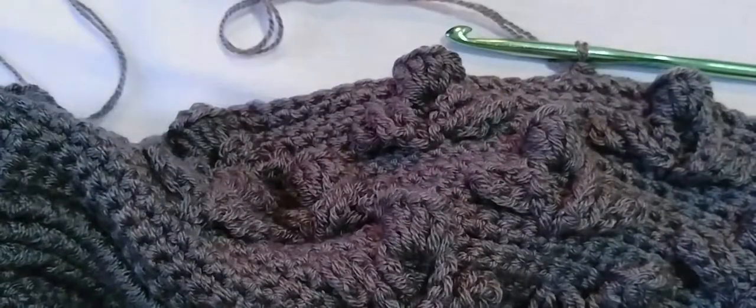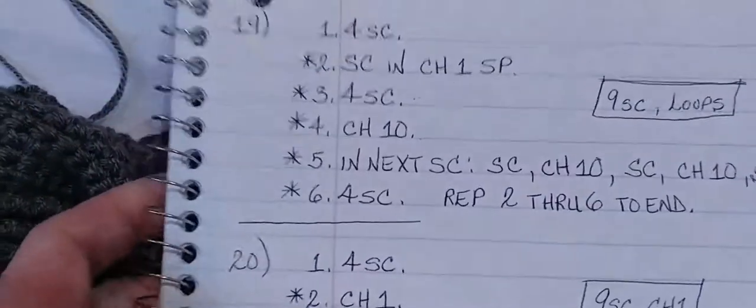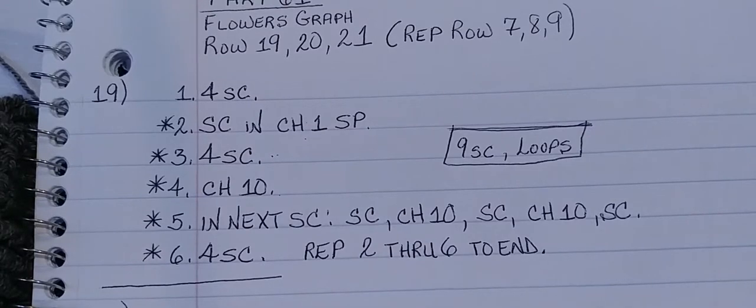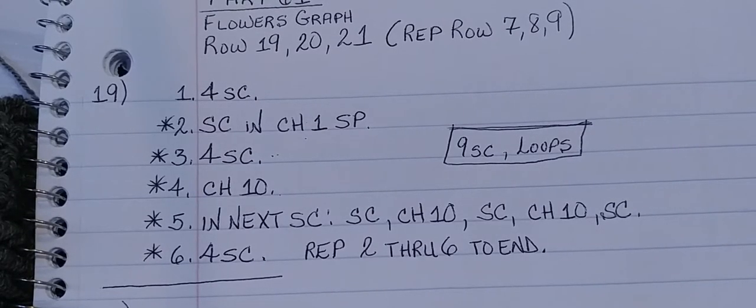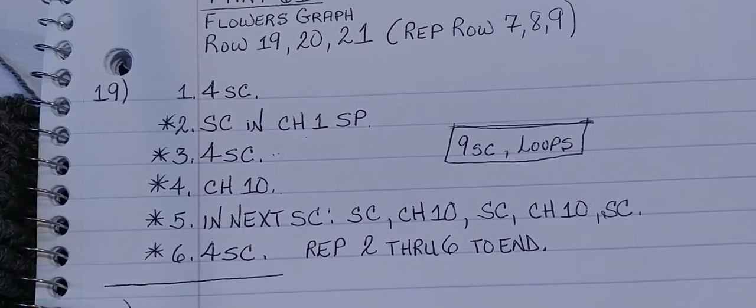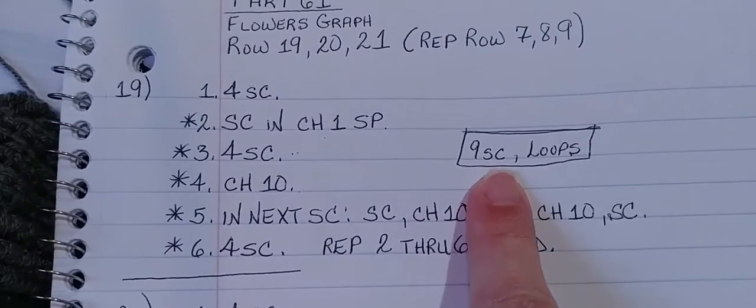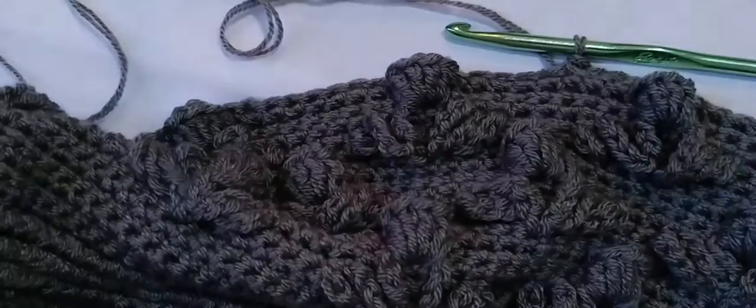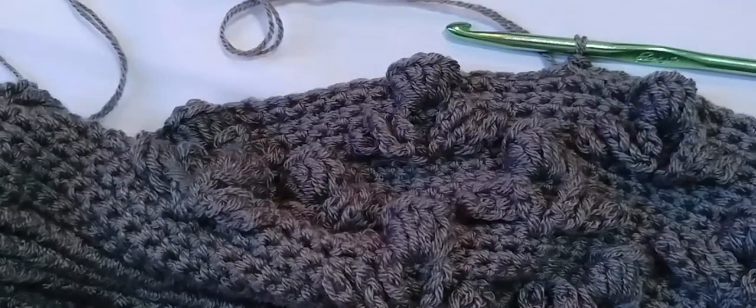And I'm going to let you look at the directions one more time. Okay, so keep doing this, 9 single crochets, and then make your chain 10 loops all the way down the row, and I will meet you at the end of this row.